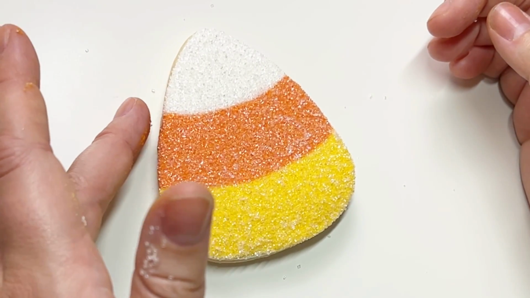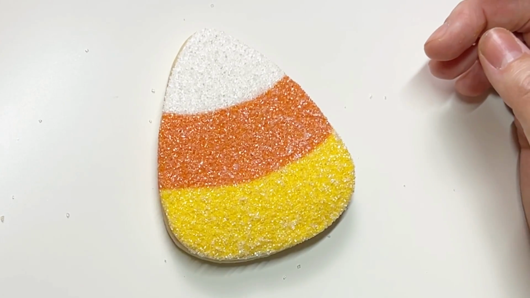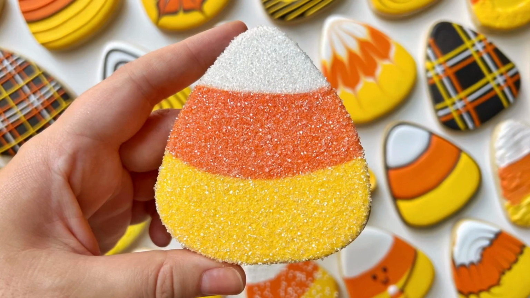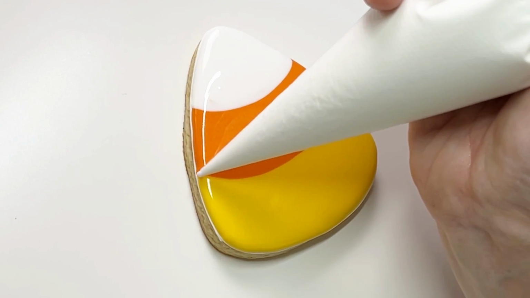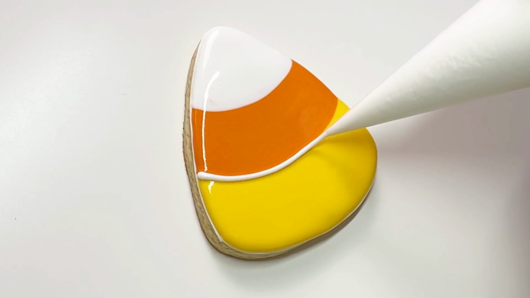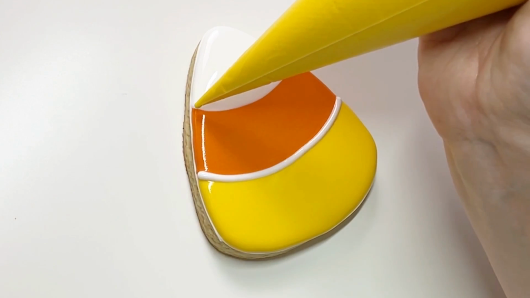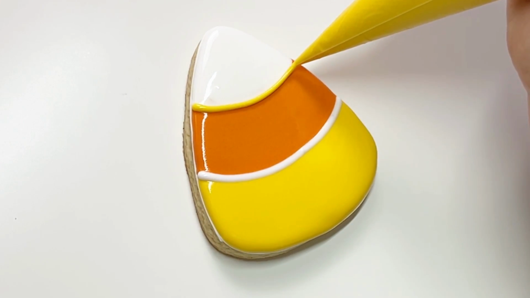All right, at some point I stopped messing with this. Let's see. We done? Yes, we are done. All right, so moving on to the next. Same deal. We have outlined with white, flooded. Everything is still wet, but I wanted to show you. So this is what we're going to add first. A little variation here because we're going to do a wet on wet design.